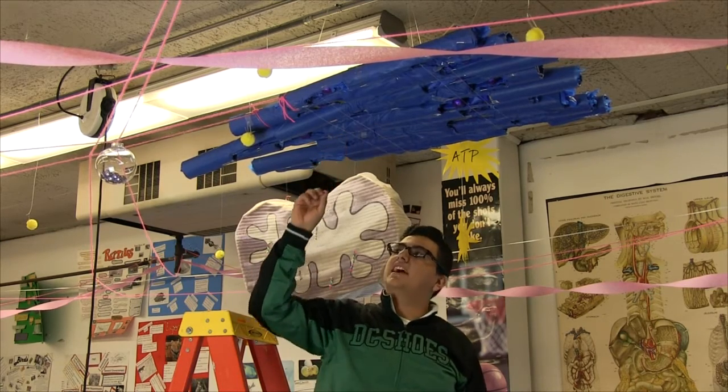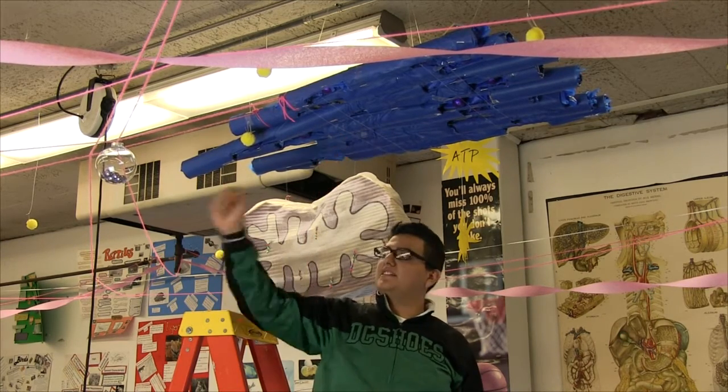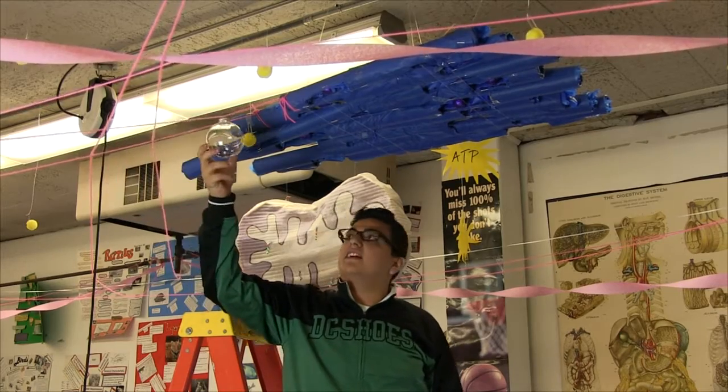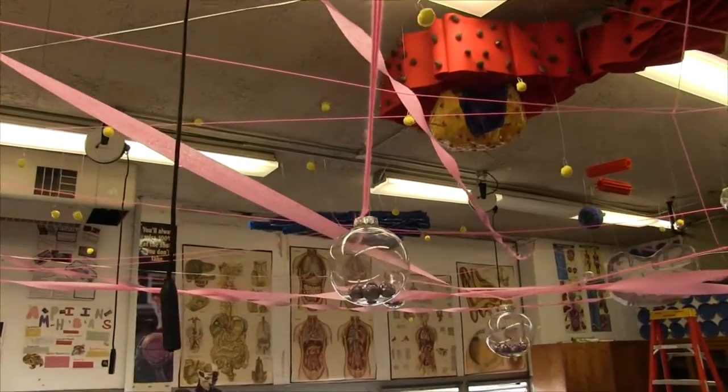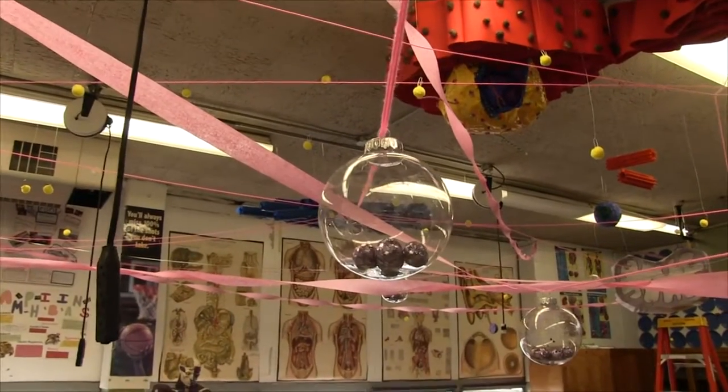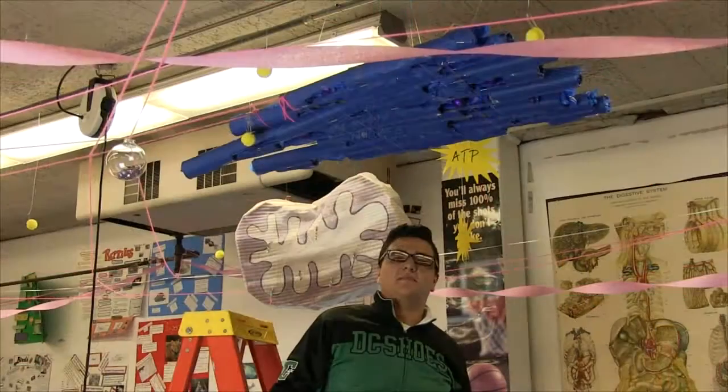be perfected, and then the perfected proteins are then released into the vesicles, which are these things. The vesicles then transport the perfected proteins along the microtubules to the channel protein, so that way it could be sent out of the cell and into the body.